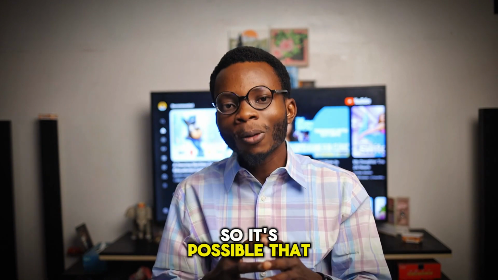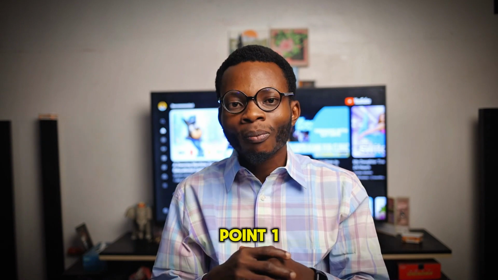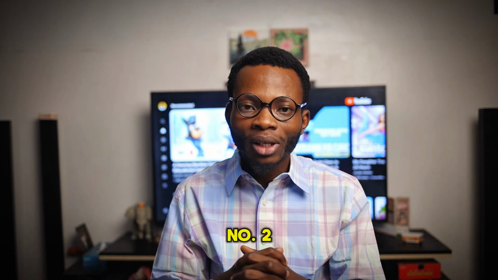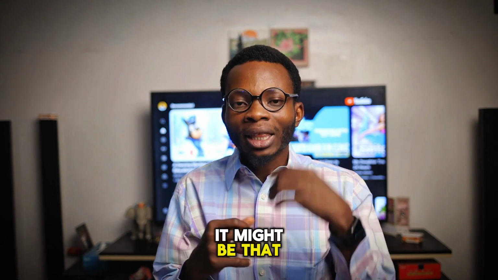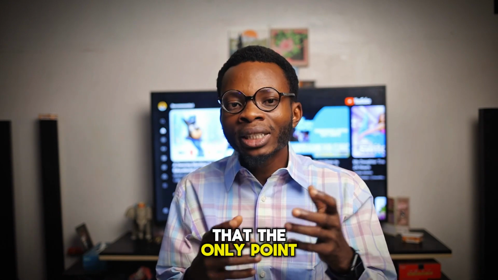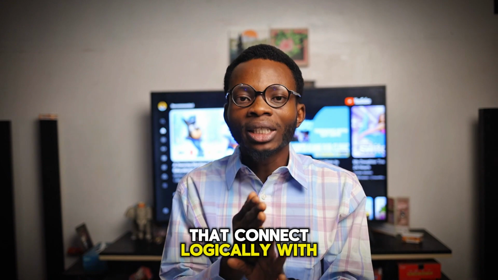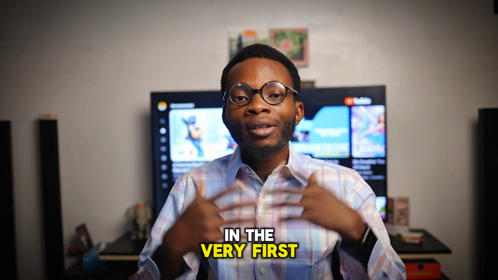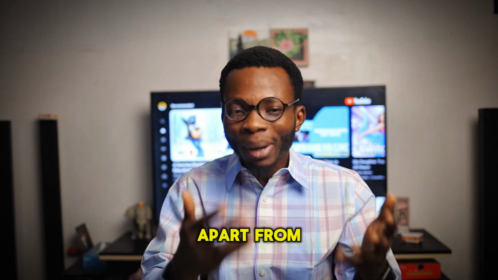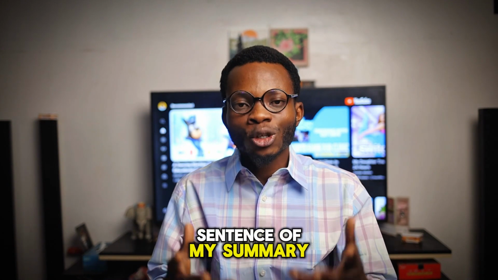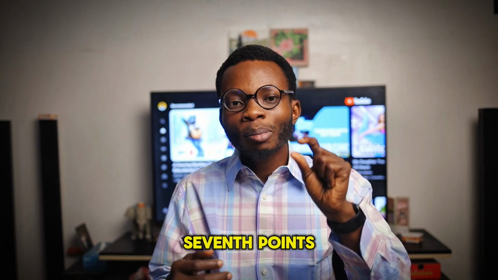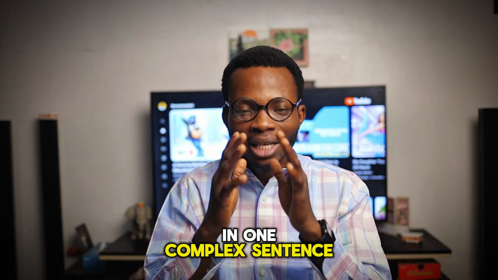So it's possible that point 1 does not flow with point number 2. It might be that the only point that connects logically with point 1 is point 7. So it means that in the very first sentence, apart from the topic sentence of my summary, I'm likely to express the first and the 7th point in one complex sentence.